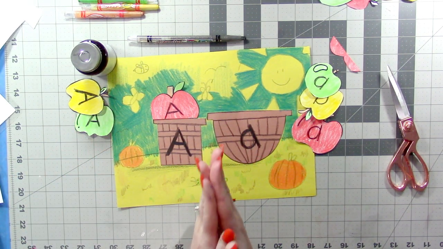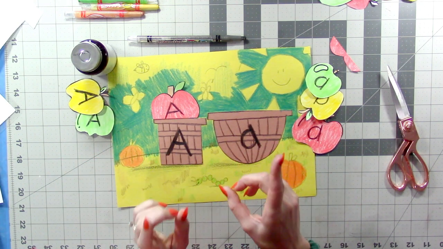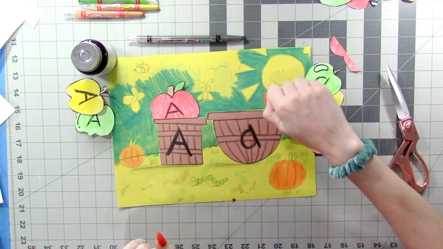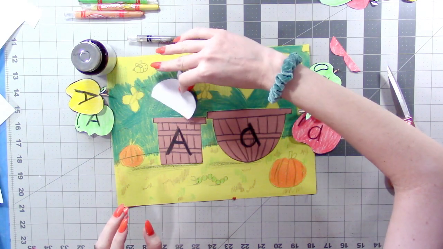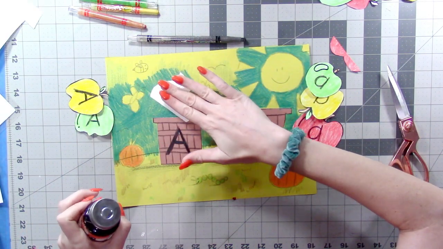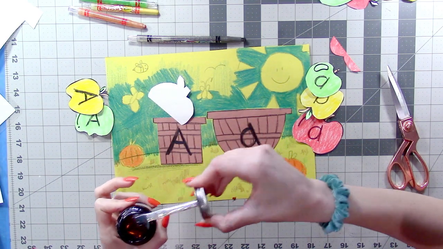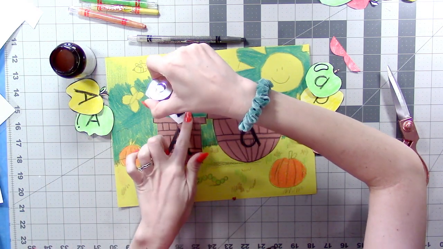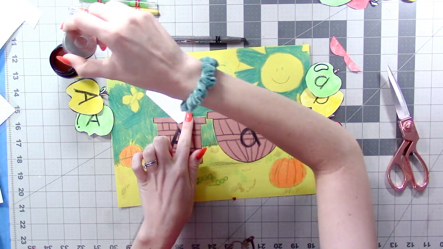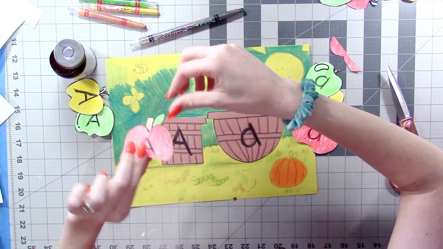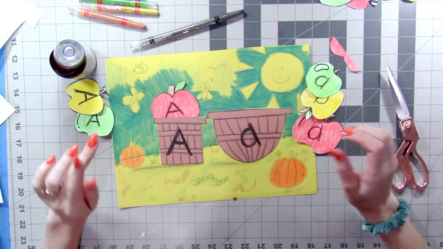Okay. Now, when we glue things onto paper in art class, do we glue on the background and then stick the item on it? We don't. We flip the item over. So you guys can flip your A over, your apple. Then we turn the item into a sticker, right? So we glue on the back of the item. In this case, it's an apple. And then we flip it. Okay. You guys can glue your first uppercase A.